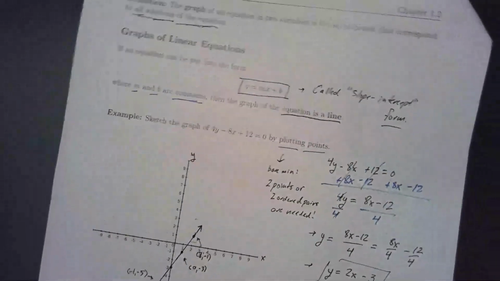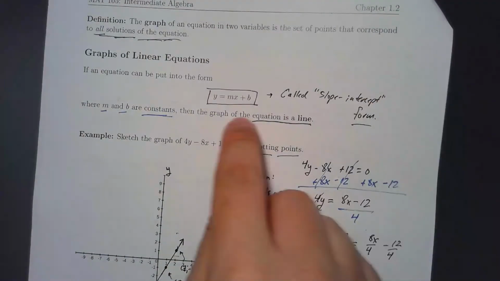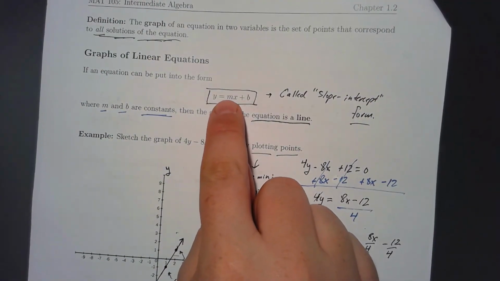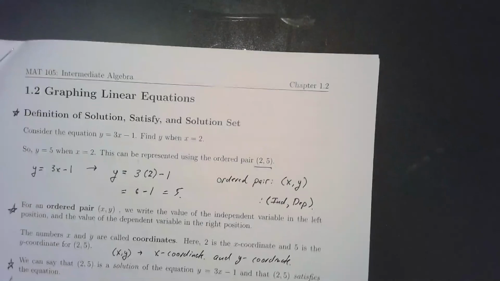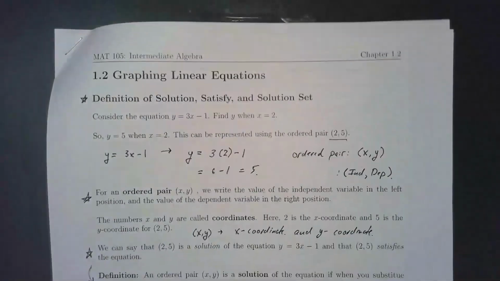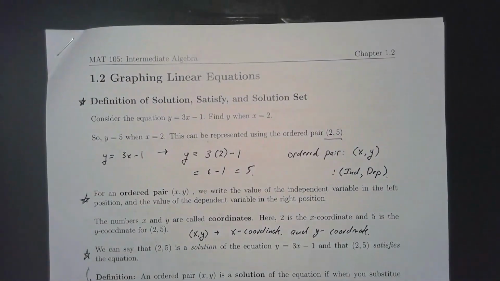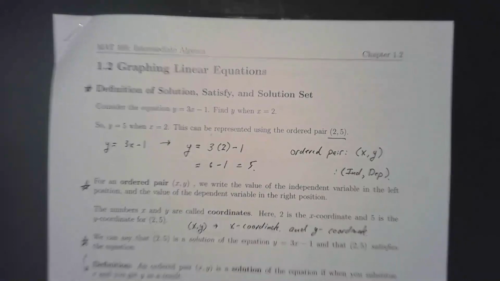In section 1.3, the next section, we're going to study that little value right there, m. That's the slope of the line, and that's the topic of section 1.3. So that's the end of 1.2, graphing linear equations.